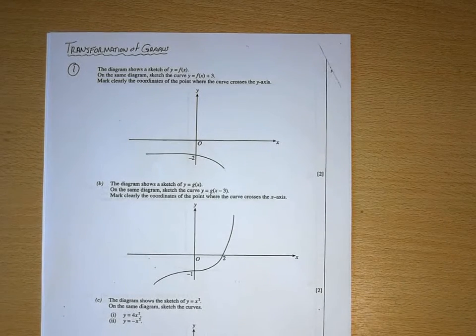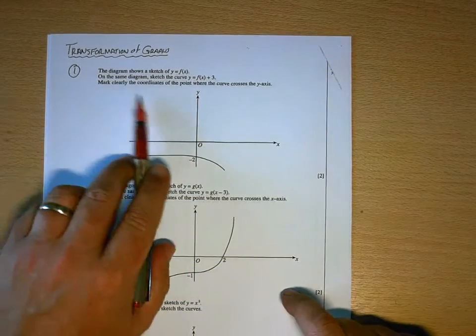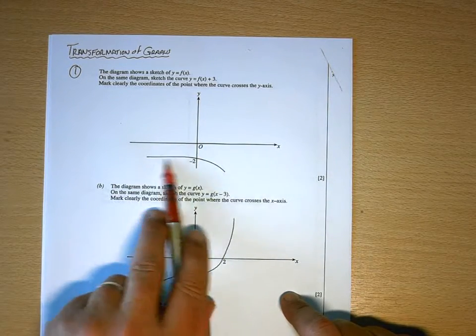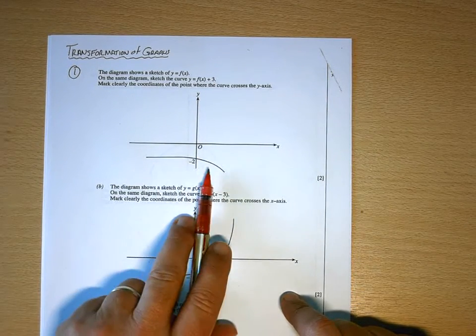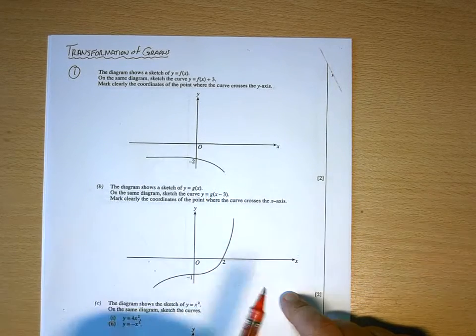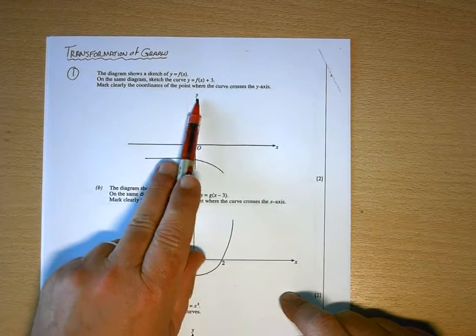Right, so we've gone through the introduction. Now it's time to take a look at how these questions are structured. So the first question, diagram shows a sketch of y equals f(x). We don't need to know the actual algebra that produces that curve, because all we're going to be doing is moving it using the rules that we've noticed.